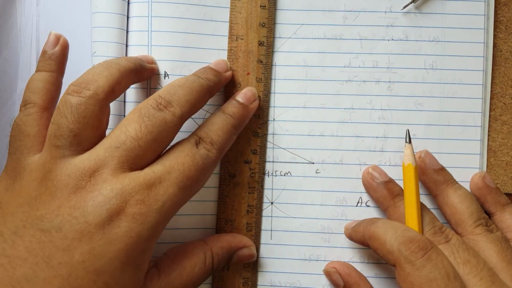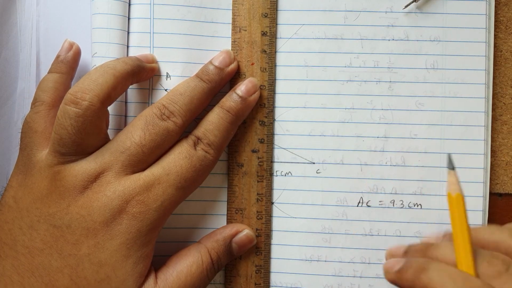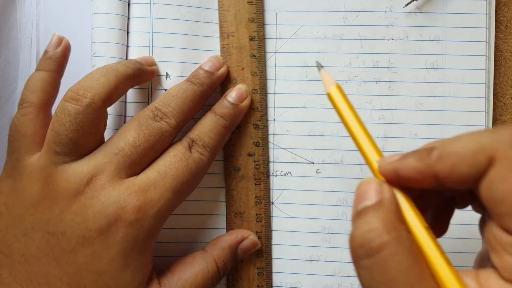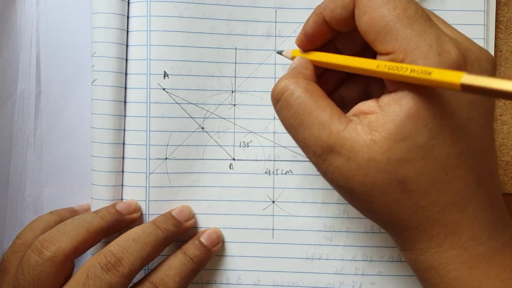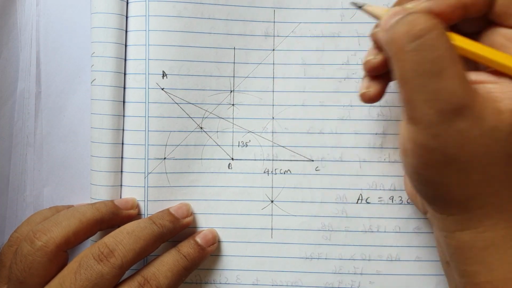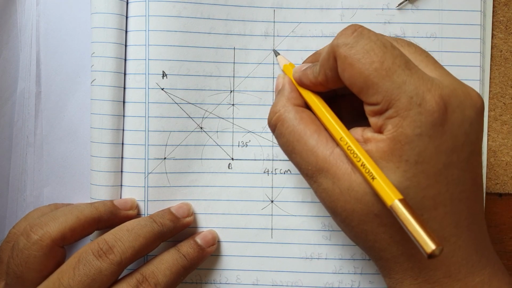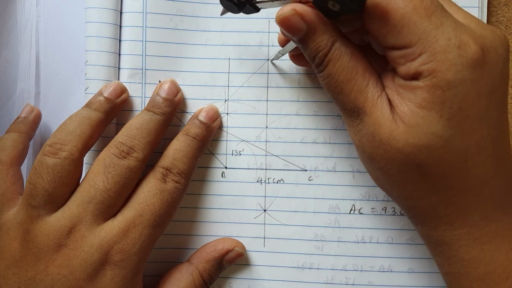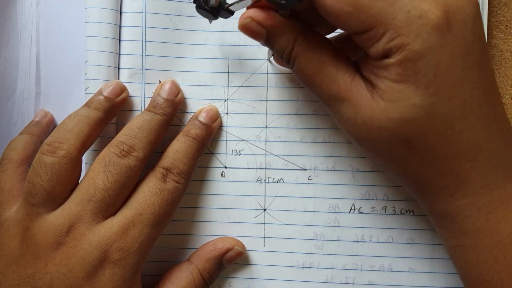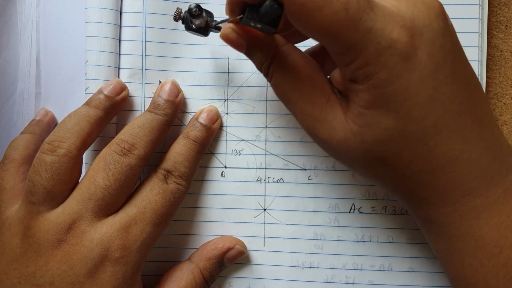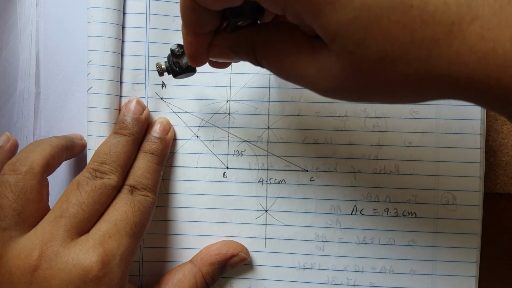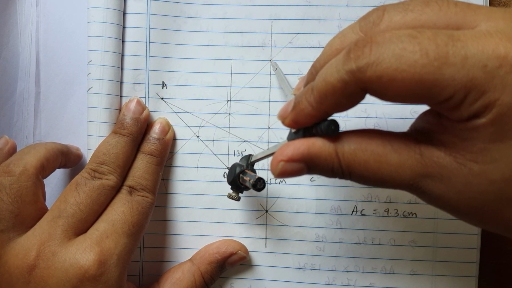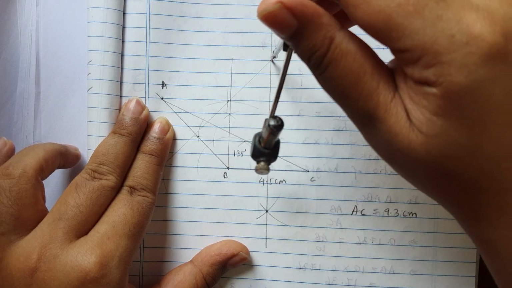Okay, now I need to find the intersection of the two perpendicular bisectors. So I have to extend this a little bit further, somewhere here. So then this is the point of intersection of the two perpendicular bisectors, which will be the circumcenter. Then taking this as the center, it has to be equidistant from OA, OB and OC. So distance OA this much, OB this much, OC this much, approximately same.